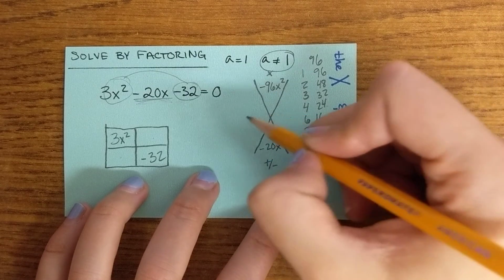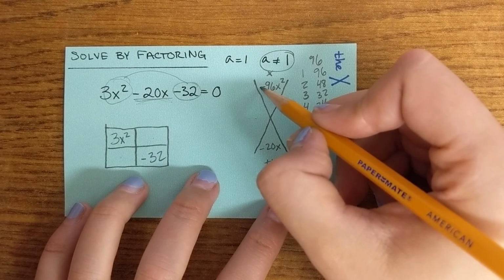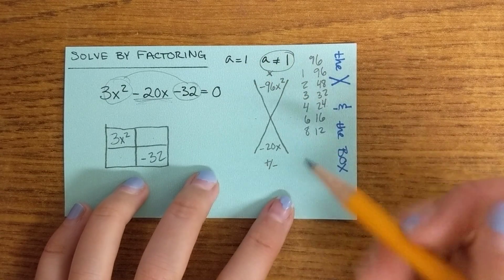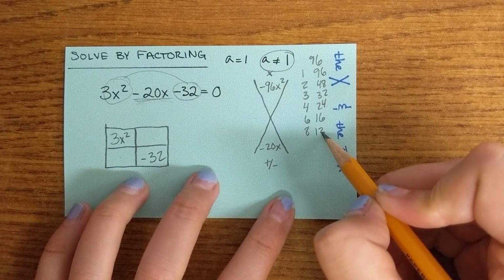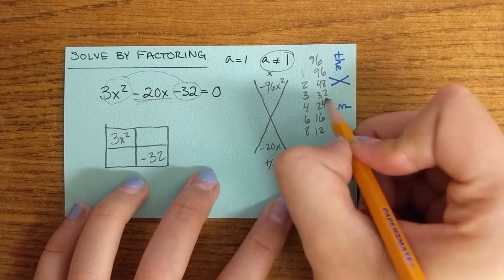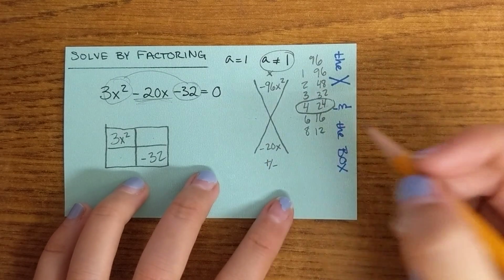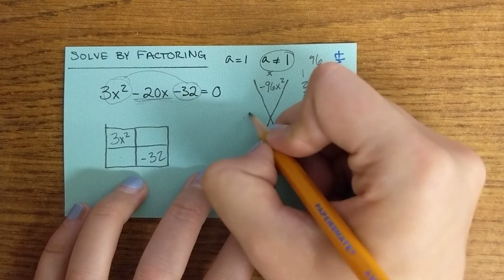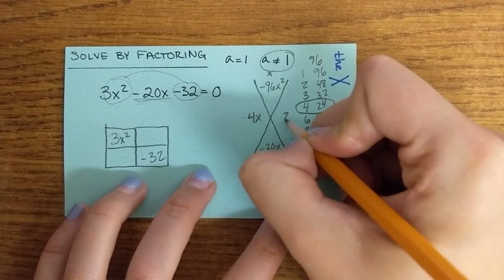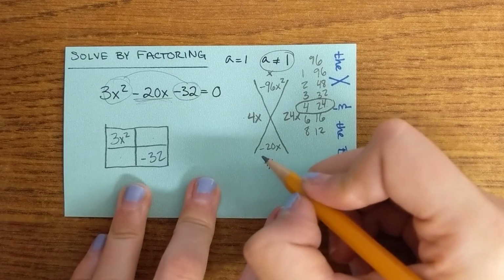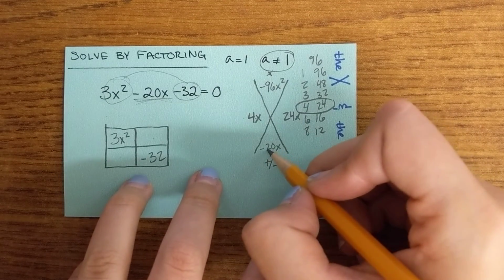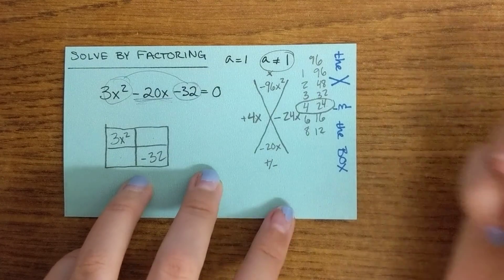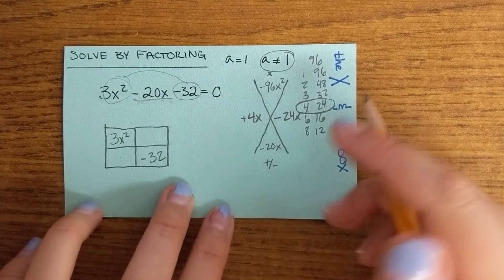Whatever is being put here has to multiply to give me a negative, which means one of them can be negative, one of them can be positive. For 8 and 12 to work, they would both have to be negative. So our numbers, our terms, our factors have to be 4 and 24. It's going to be 4x and 24x, but in order for us to add to get a negative 20, the bigger number needs to be negative. And I'm going to put plus in front of that 4x, just to remind us it's a positive.